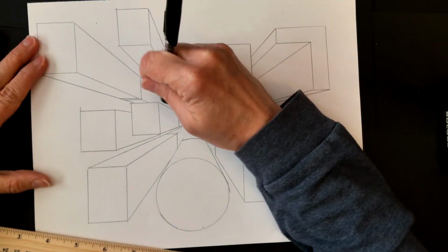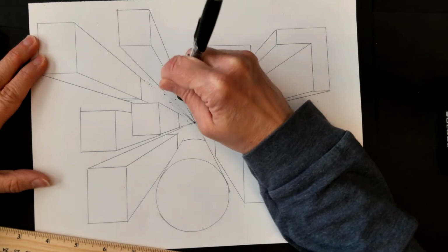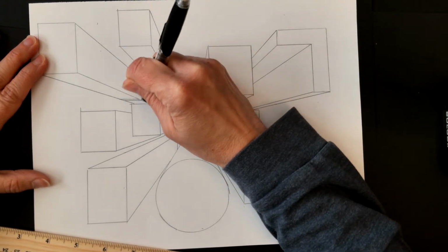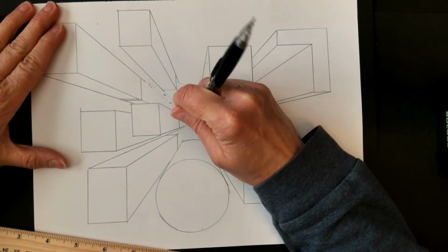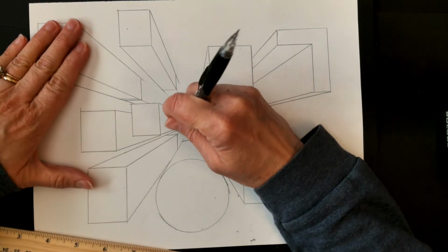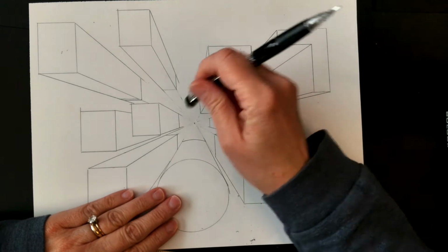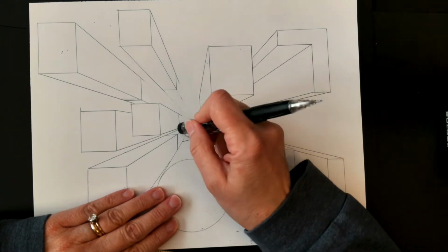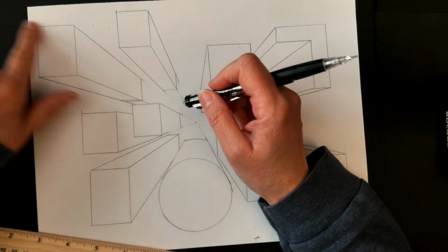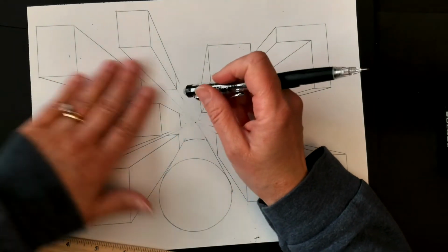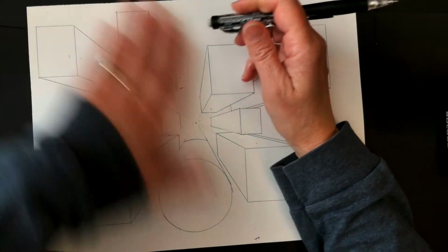So go ahead, clean up the bottoms of your buildings. Go ahead and erase all those extra lines. And you can also now erase your, actually don't erase your vanishing point, leave it, because I'm going to show you how to do the windows, and you're going to need it to do the windows that go up and down. We're going to need that vanishing point, so don't erase that. Keep that on there, but try to just clean up the bottoms.